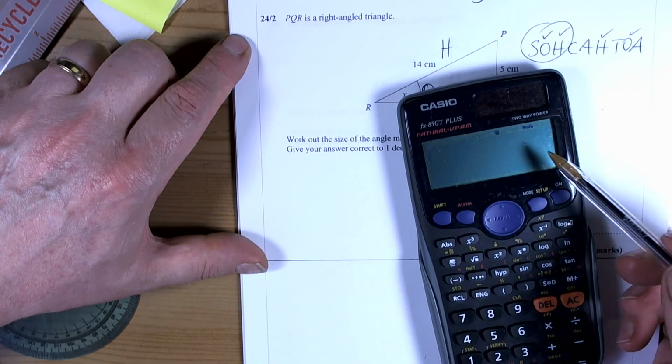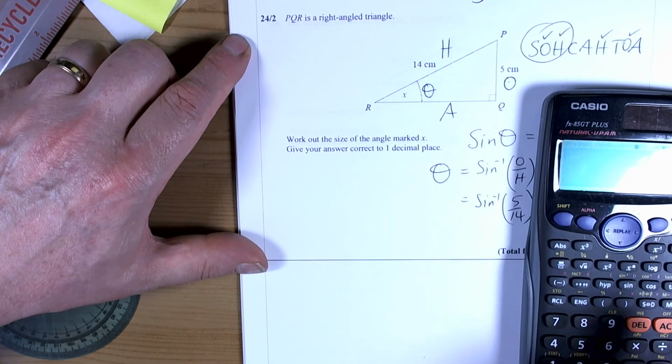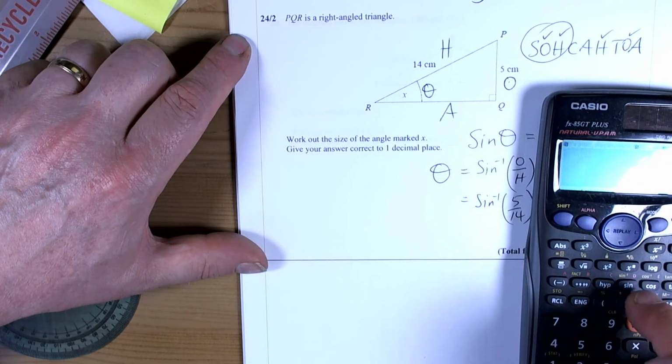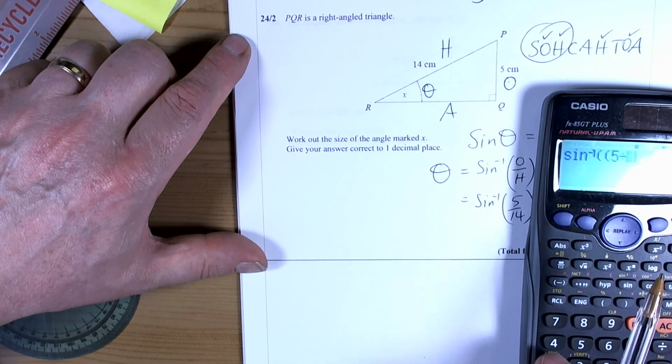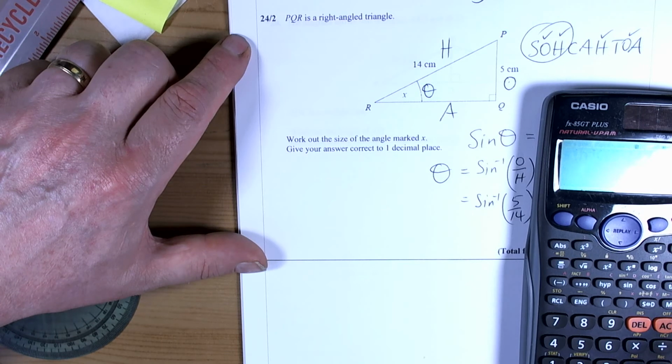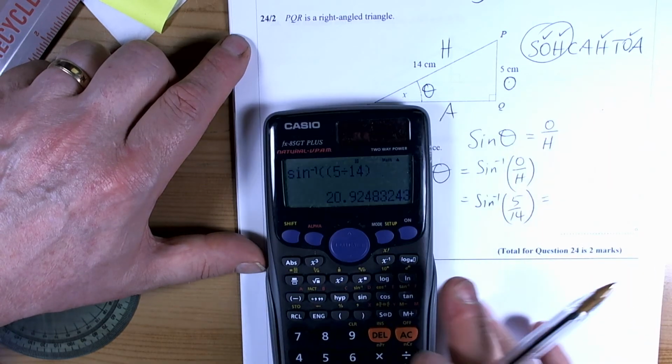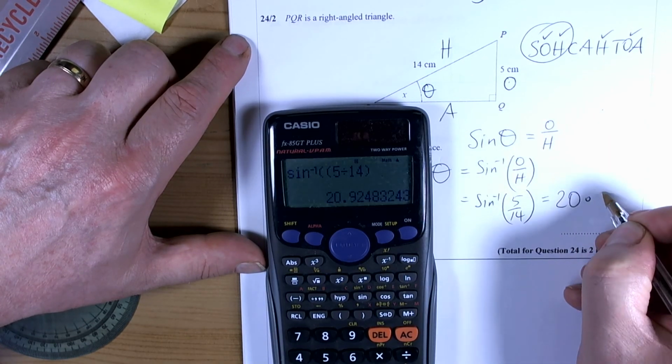So make sure you calculate this in degrees mode. There's a D there, and we're doing shift sin minus 1 bracket 5 divided by 14 close bracket equals. So 20.9 degrees to 3 significant figures.